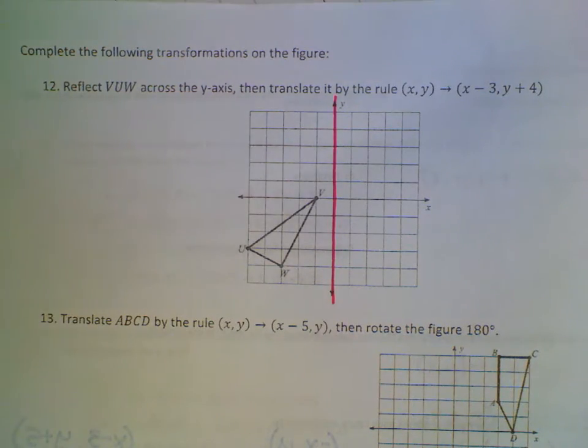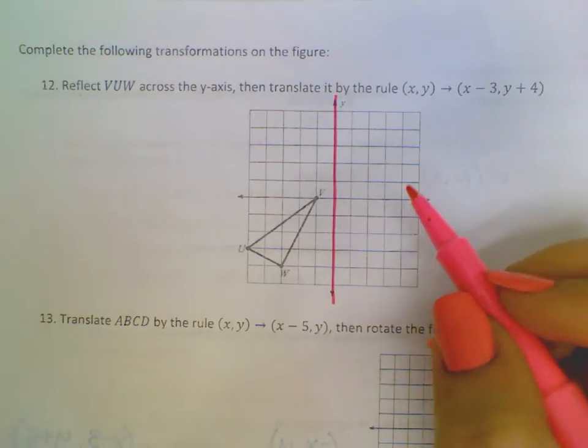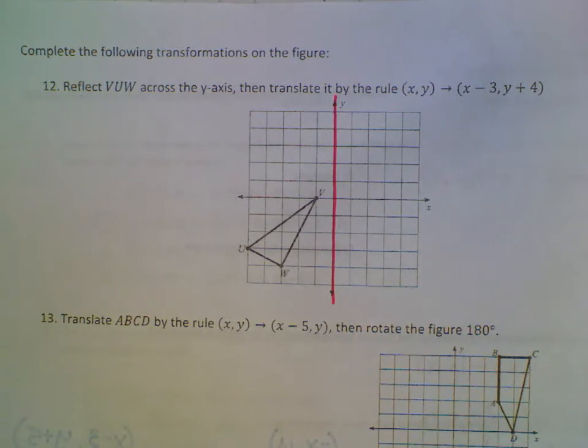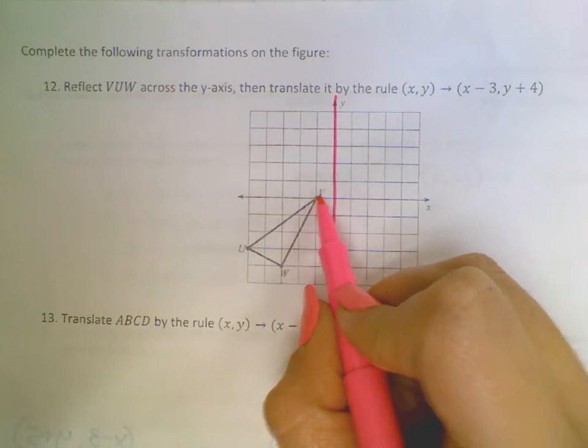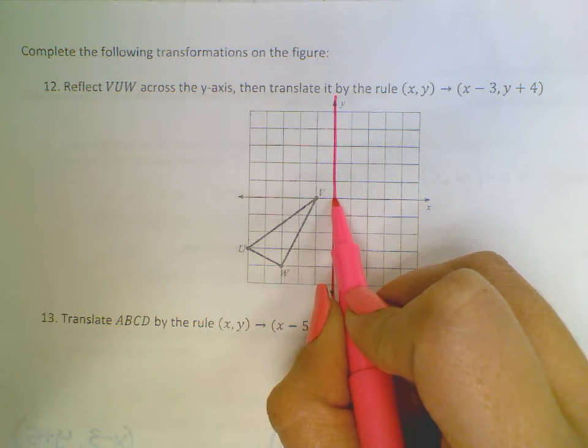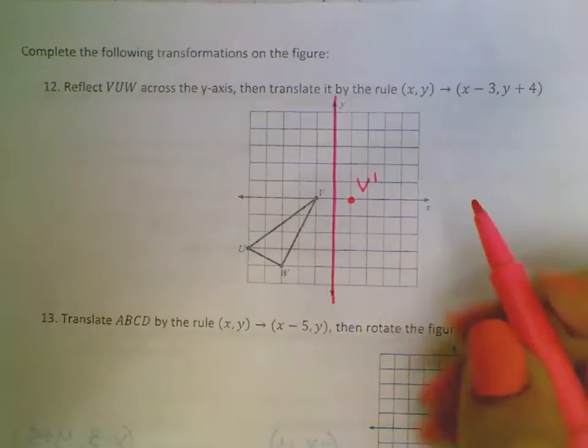In order to reflect over the y-axis, we can just count the distance from each point to the line of reflection and go that same distance across. So to get from V to the line of reflection has a distance of 1. So I'll start at the line of reflection, go the other direction, and go 1 as well. So this is my V prime.